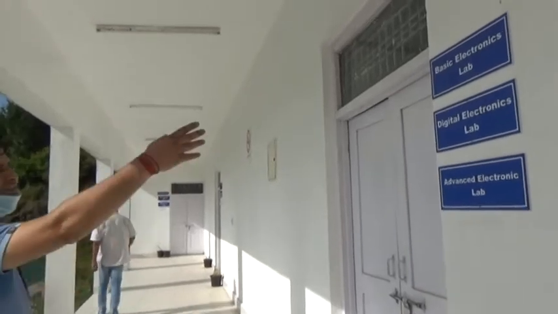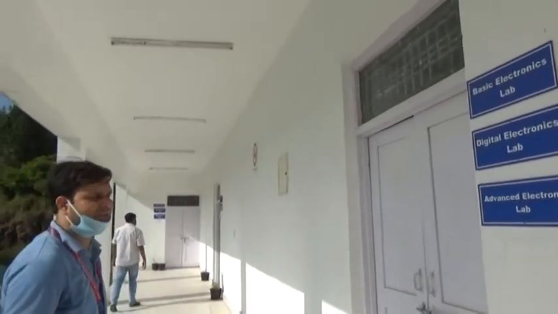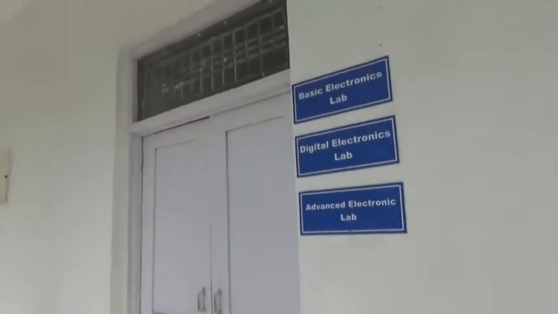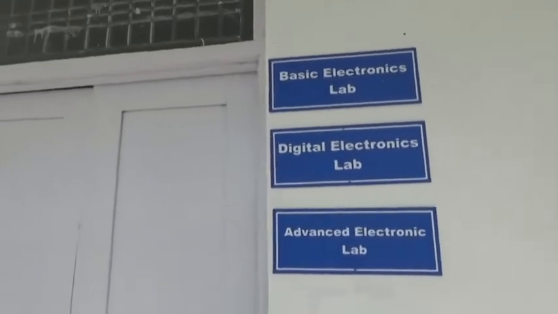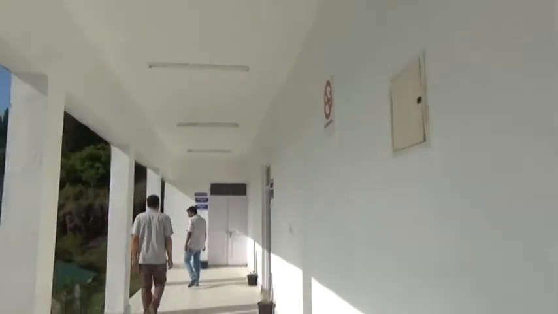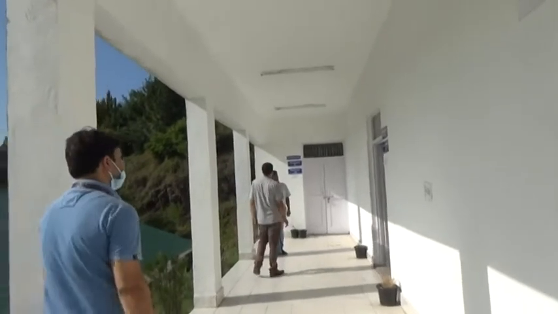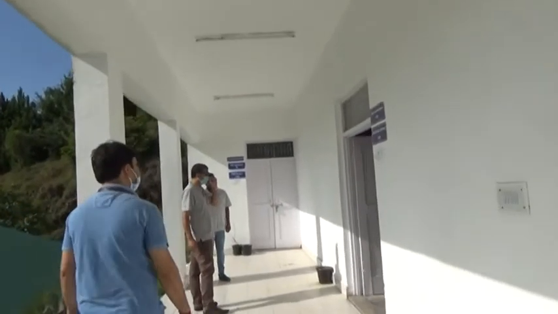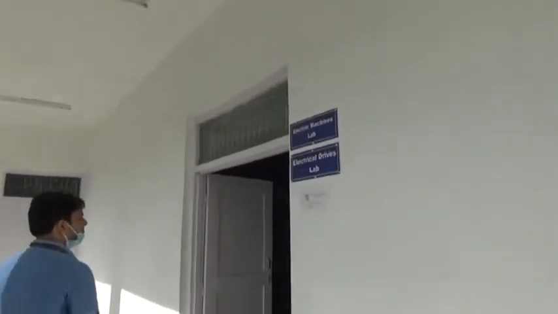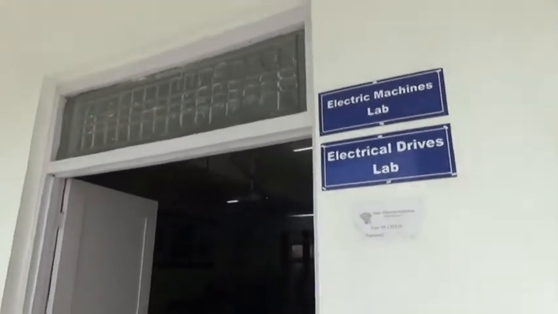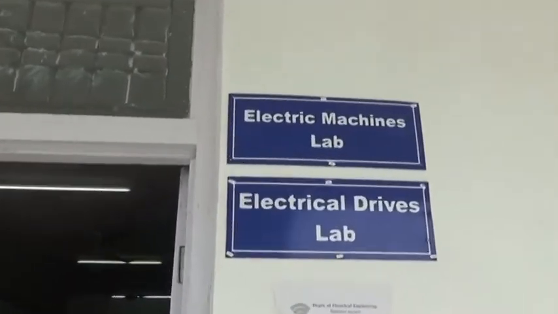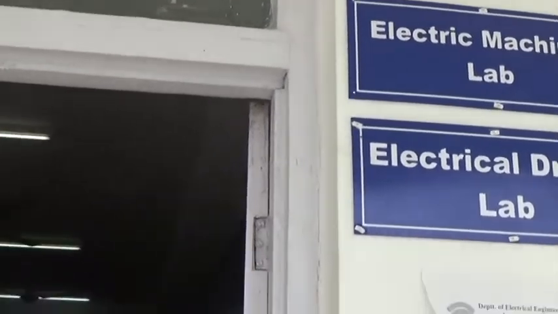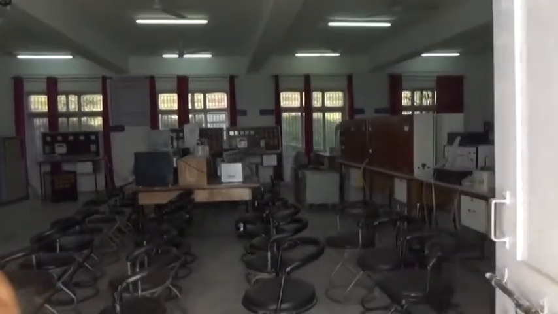Now, basic electrical lab, digital electronics and advanced electronics lab. Now we are heading towards the electrical machines and electrical drives lab. I will be moving in.